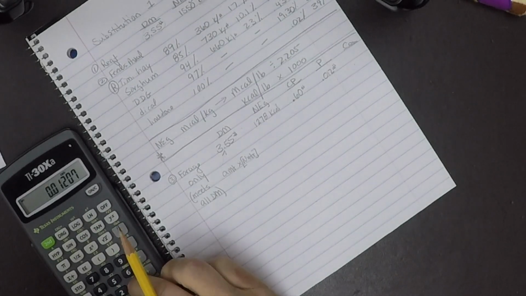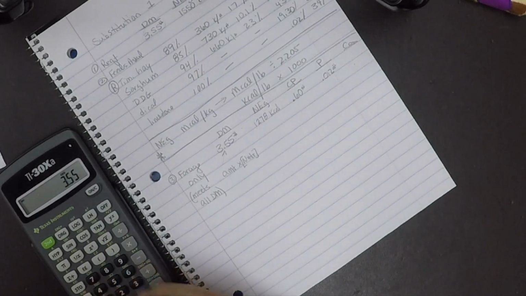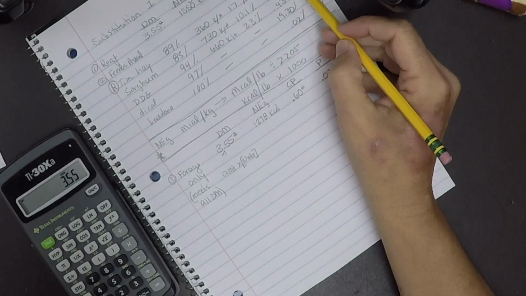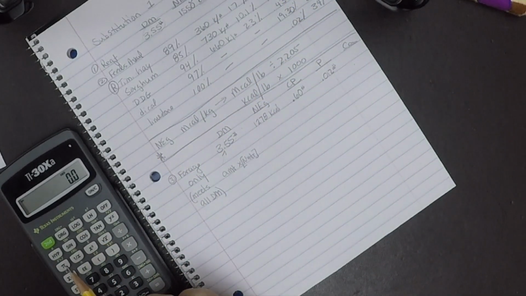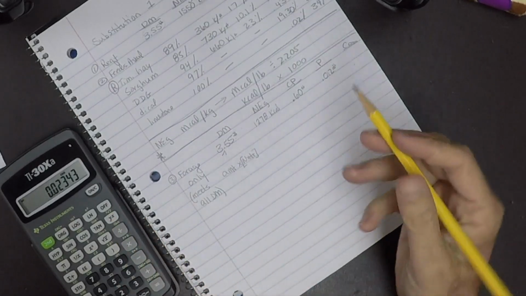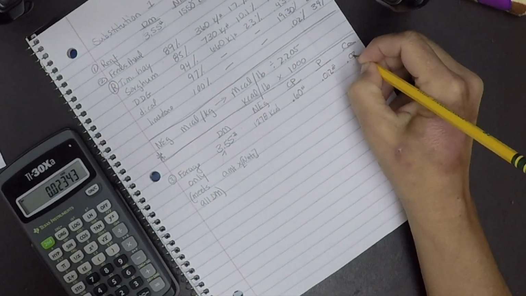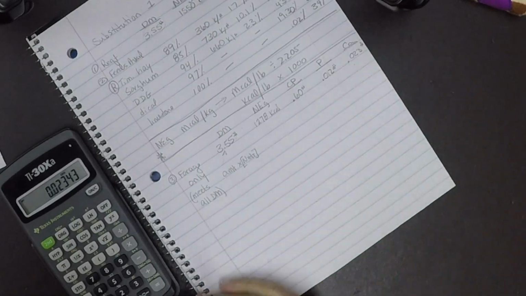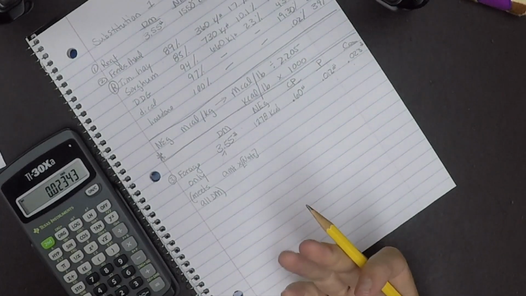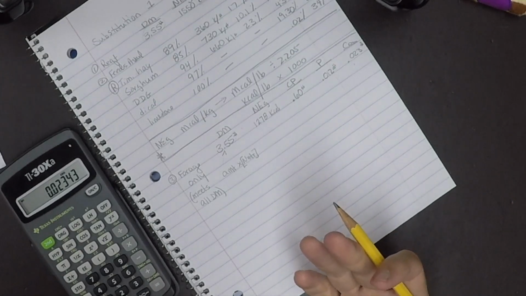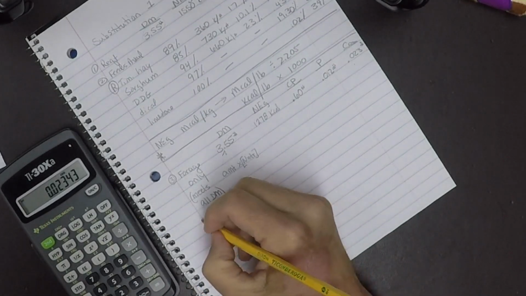And finally for calcium, 3.55, the amount of dry matter, times the 0.66% in decimal form, so 0.0066, gives 0.023 pounds.